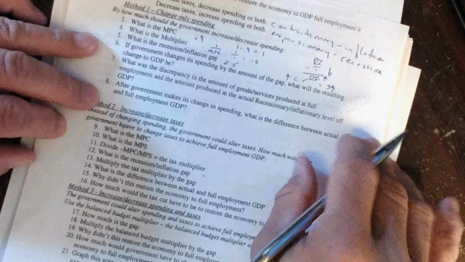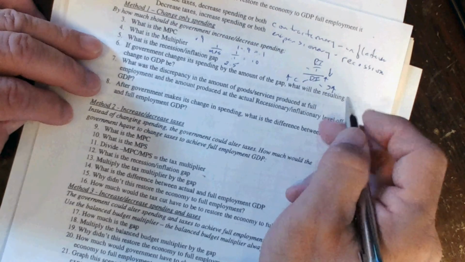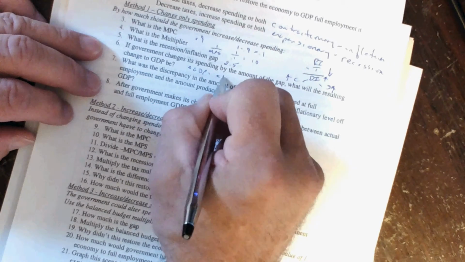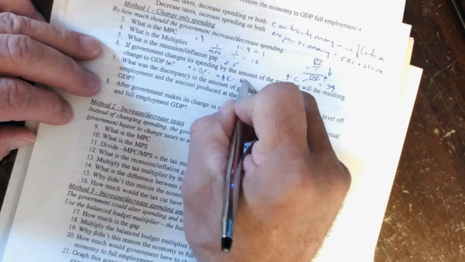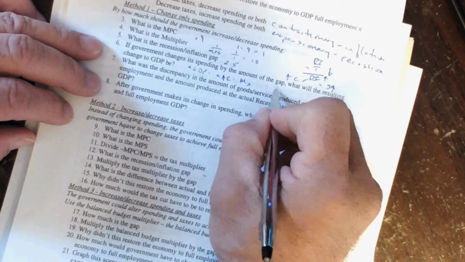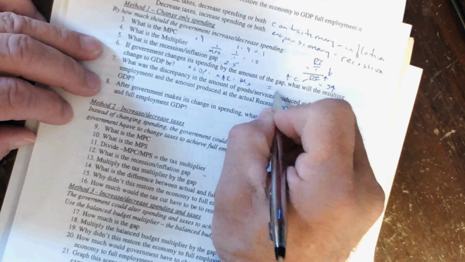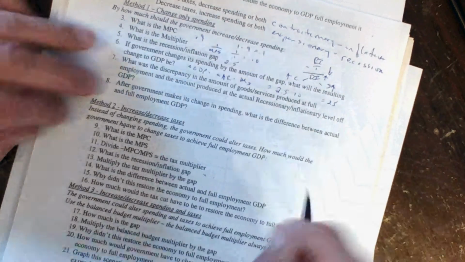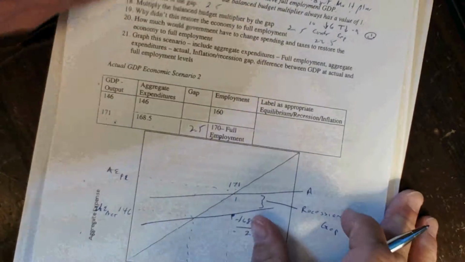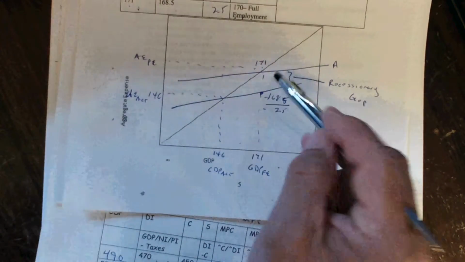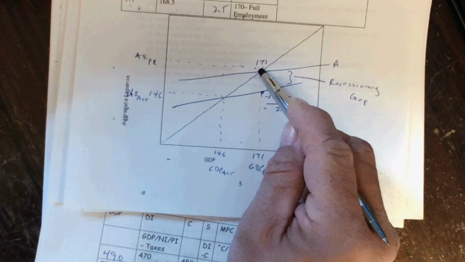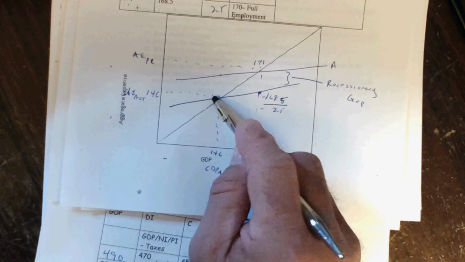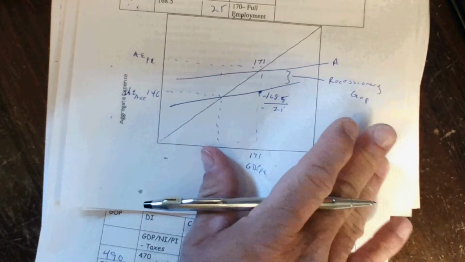If the government changes the spending by the amount of the gap, what will the resulting change to GDP be? The formula is change in GDP equals the change in aggregate expenditures, in this case government spending, times the spending multiplier. The change in GDP will be equal to 2.5 times the spending multiplier of 10, which equals 25. I do this to point out that with change in spending only, if the government changes spending by the amount of the gap, they will drop this line sufficiently, which will then restore us to full employment. It will not work for change in taxes or the balanced budget multiplier.